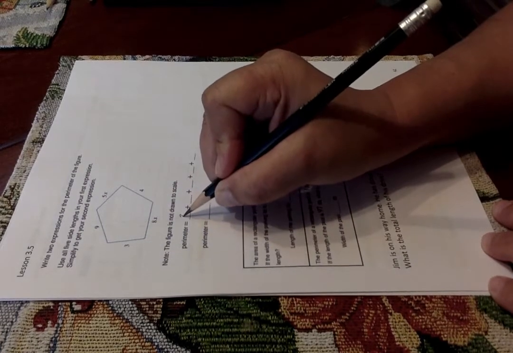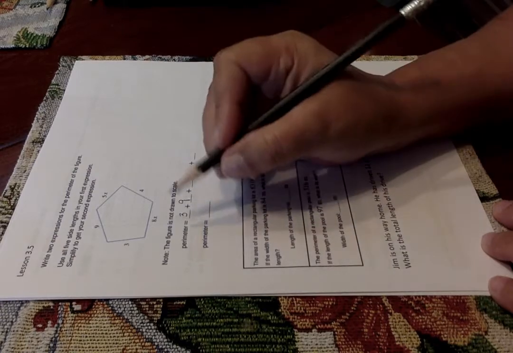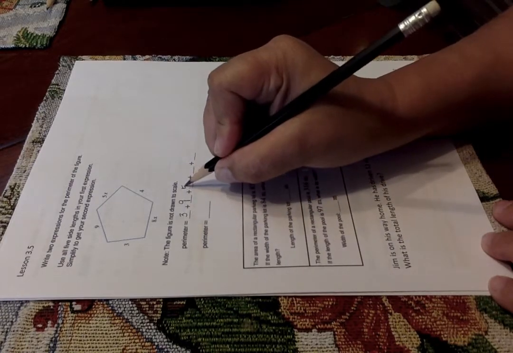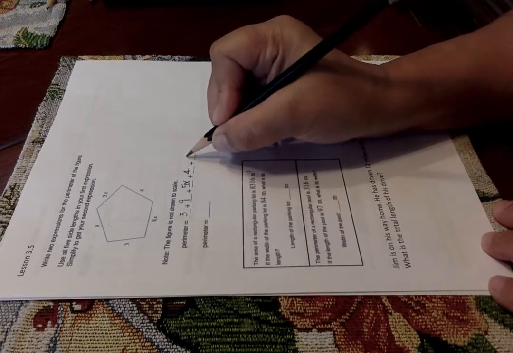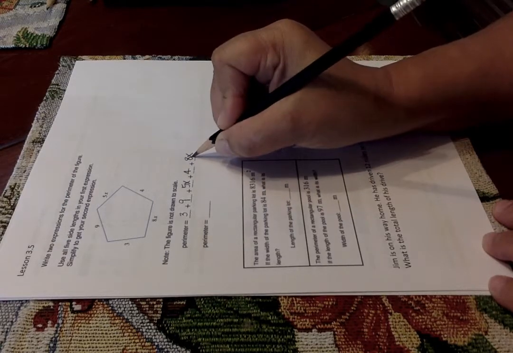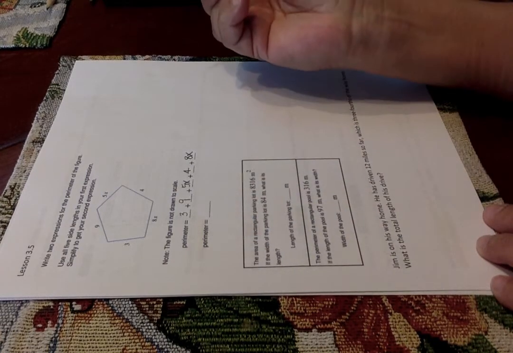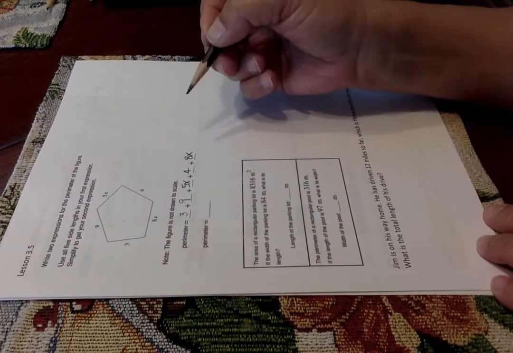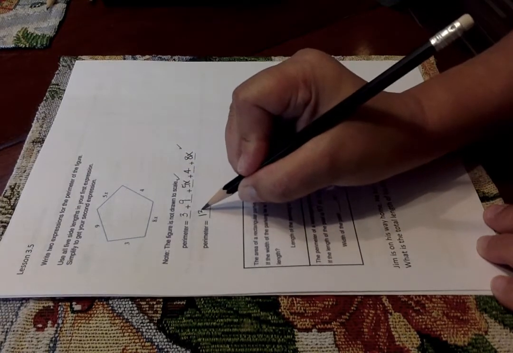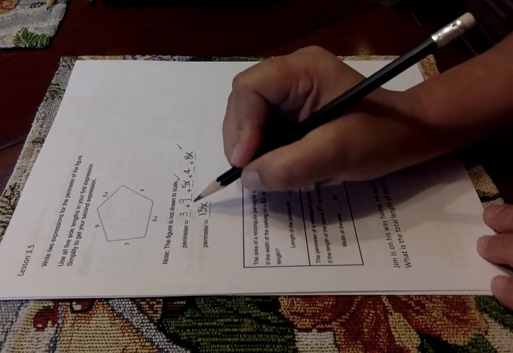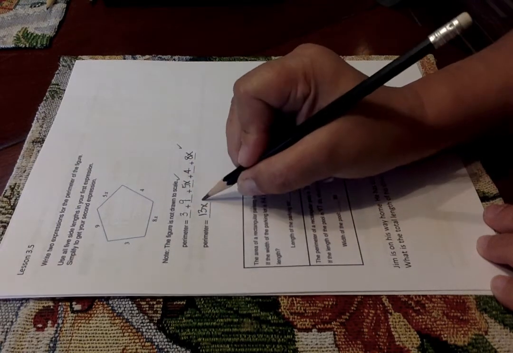So I'm going to start with the 3 and make sure that I throw all sides into this perimeter. So it's 3 plus 9 plus 5x plus 4 plus 8x. And then when you simplify it, all you're doing is combining like terms. You'll put all your x's together. In other words, the 5 and the 8 combine to give you 13x, and then the constants are 3 plus 9 is 12, 12 and 4 is 16.